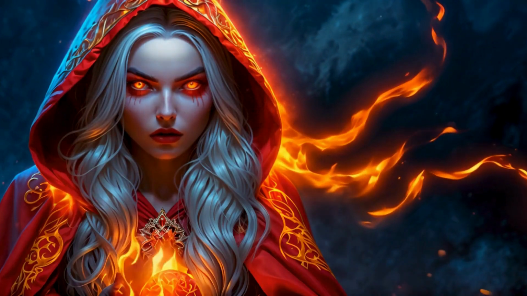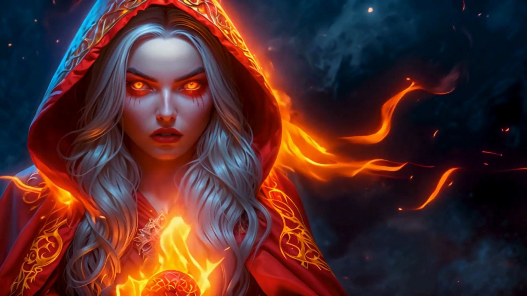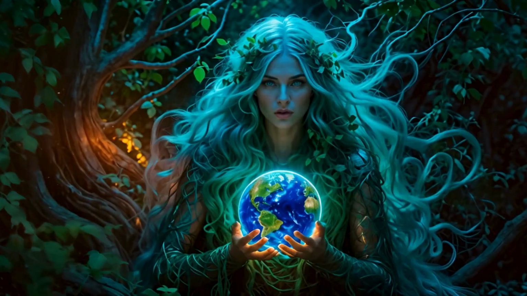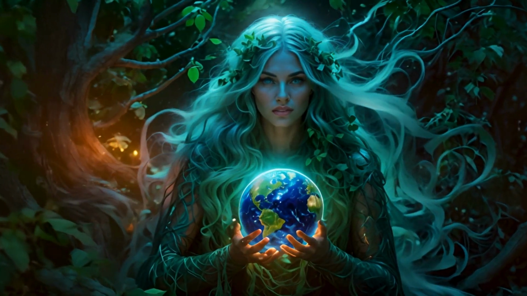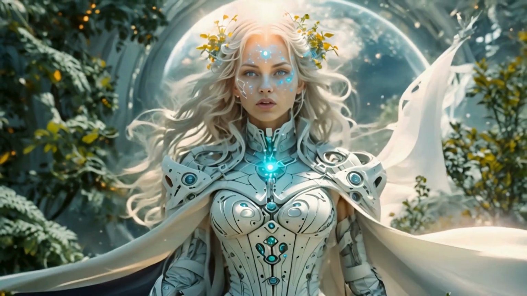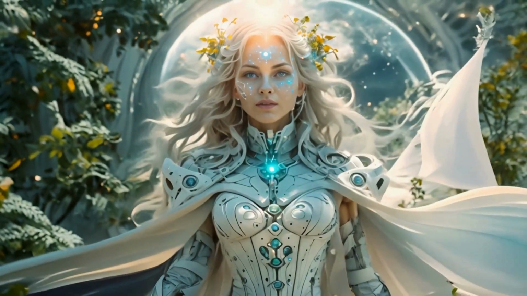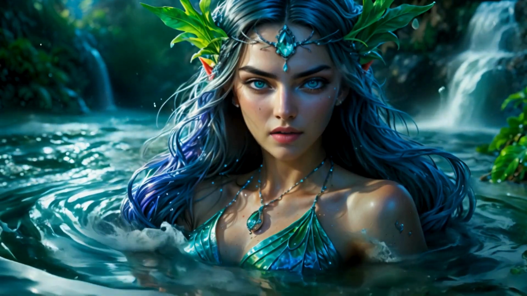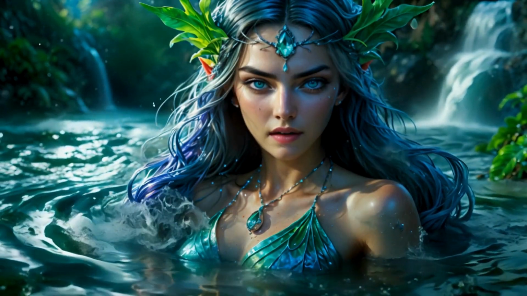I'm Pyra Flameheart, igniting the eternal flames of creation. I'm Terra Greenmantle, weaving the ancient strength of the earth. I'm Aeria Whisperwind, summoning the whispers and winds of the skies. And I'm Aqua Luminara, shaping the flowing rhythms of the waters.